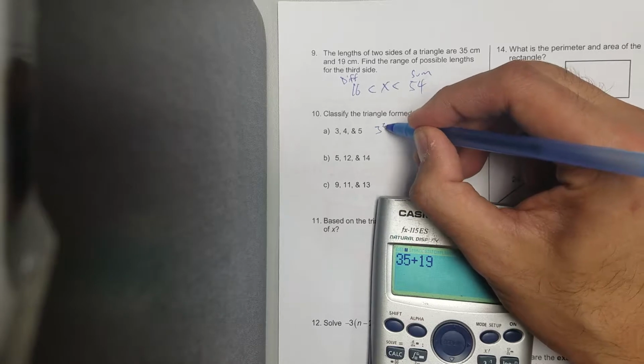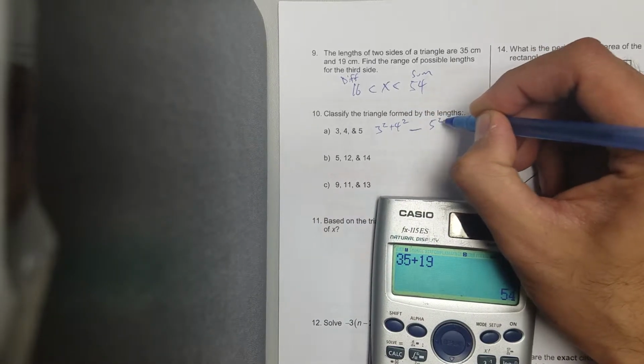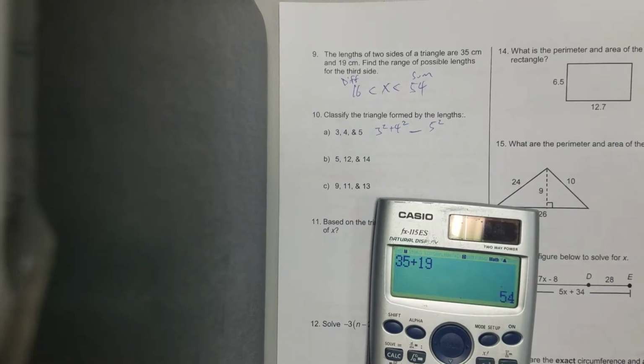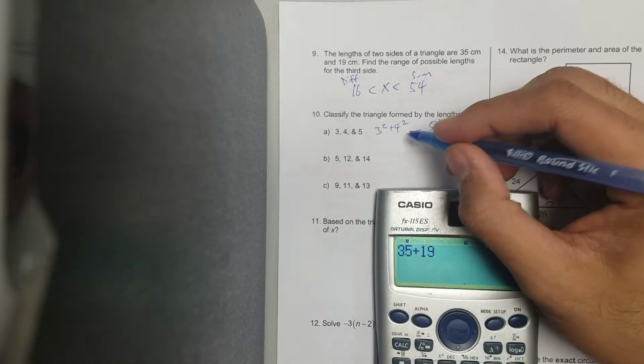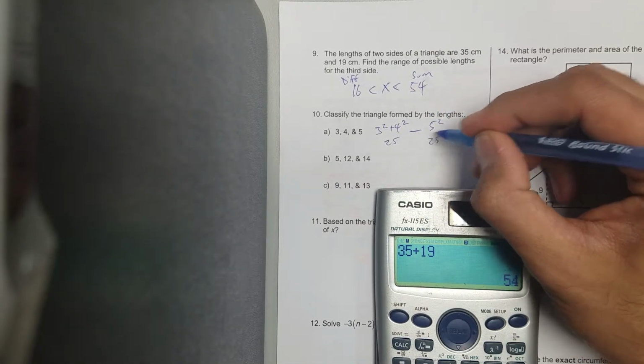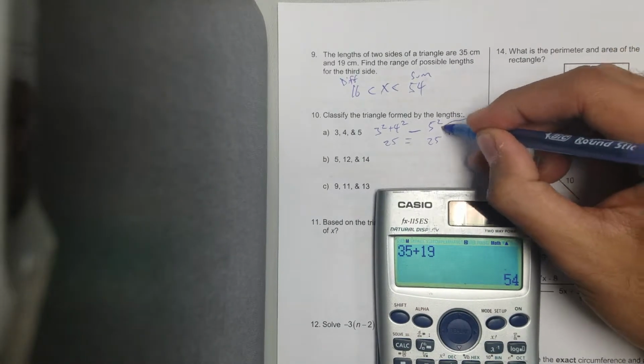Okay. 3 squared plus 4 squared, and then something 5 squared. So in this case, 3 squared plus 4 squared is 25, and then 5 squared is 25, so it's equal. That makes it a right triangle.